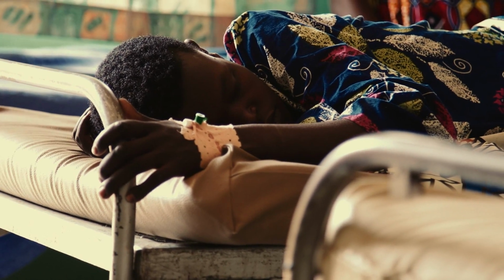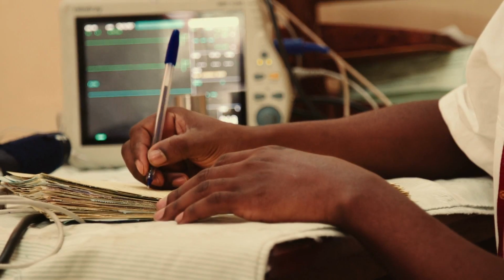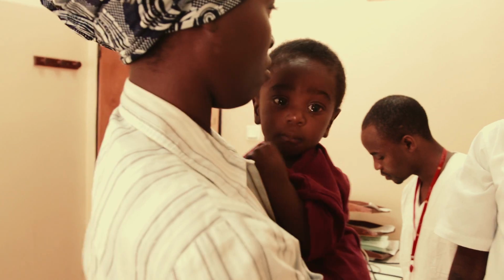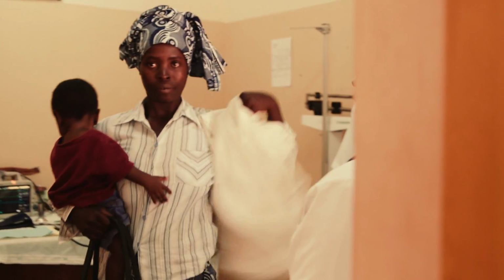Malaria is a major public health problem in Rwanda. The Africa Indoor Residual Spraying Project is funded by the President's Malaria Initiative. The project aims to protect people against malaria with indoor residual spraying.